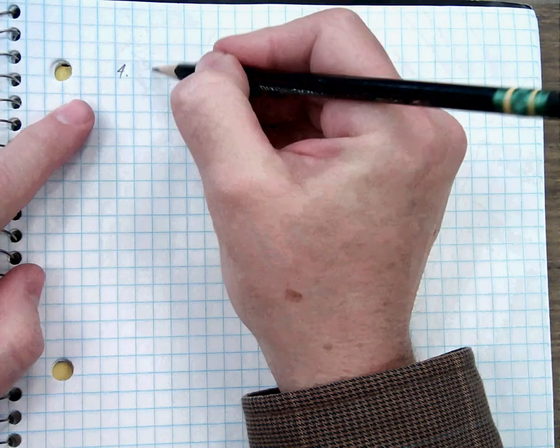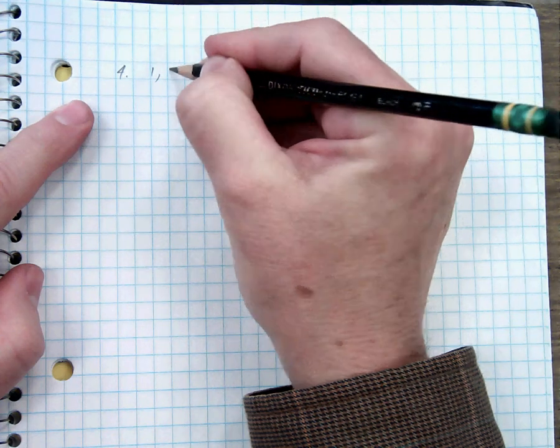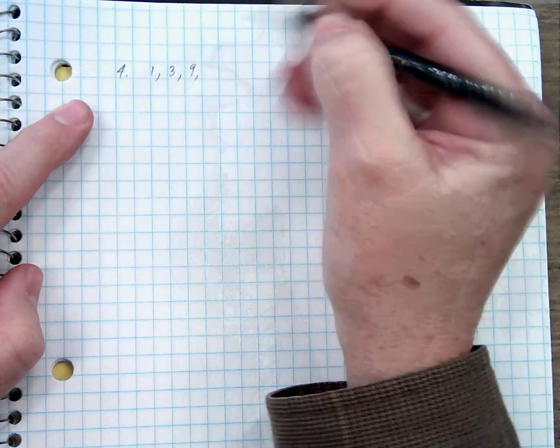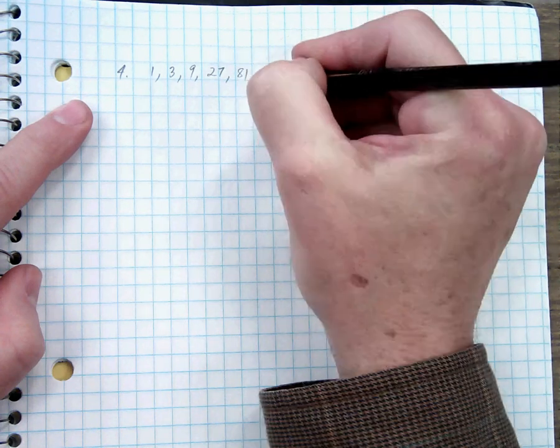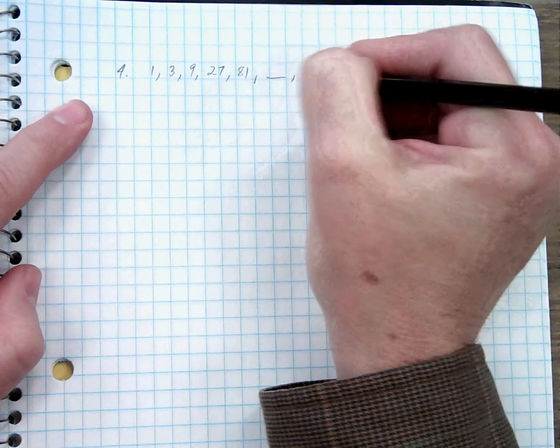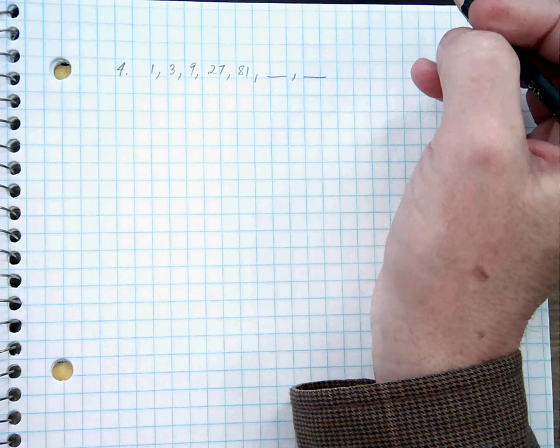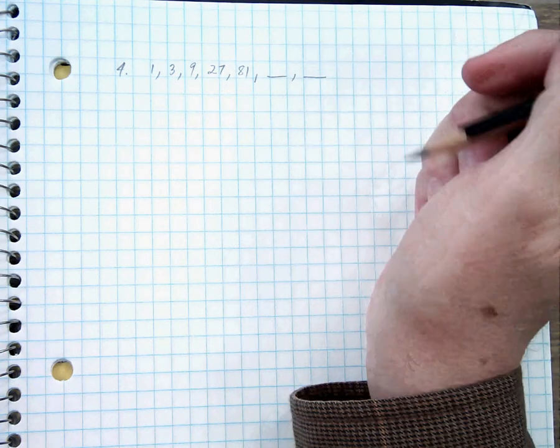So the numbers are 1, 3, 9, 27, 81, blank, blank. Might need a calculator for this one. Let's see if you can find the missing 2 terms.